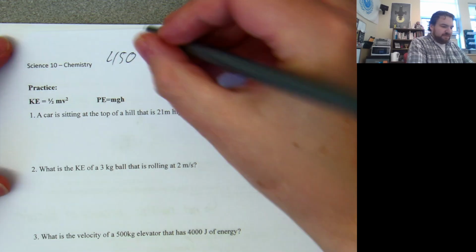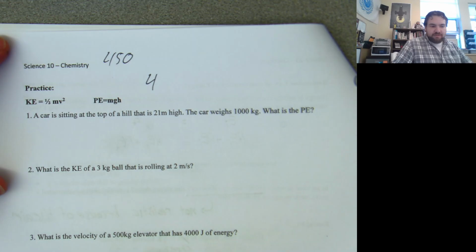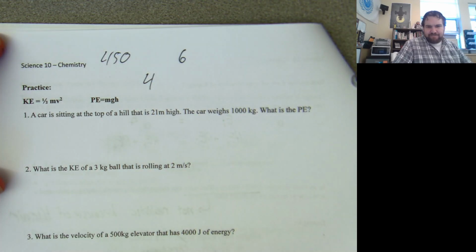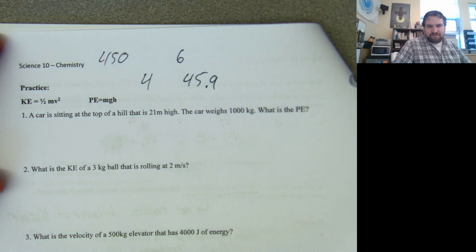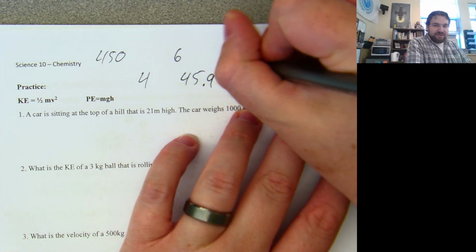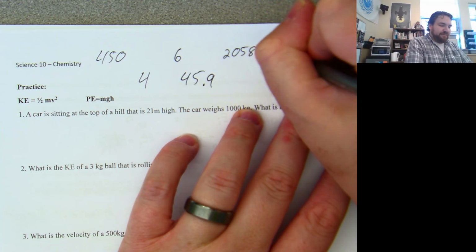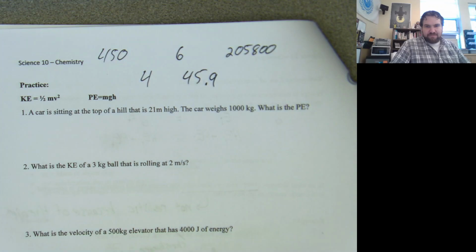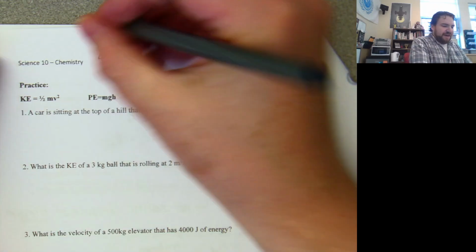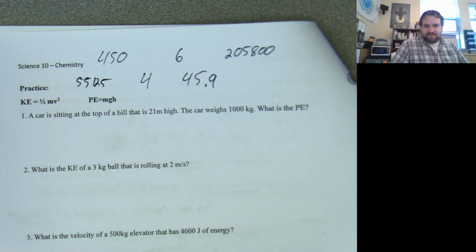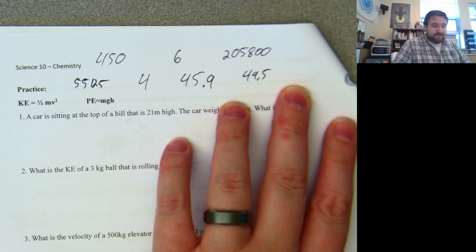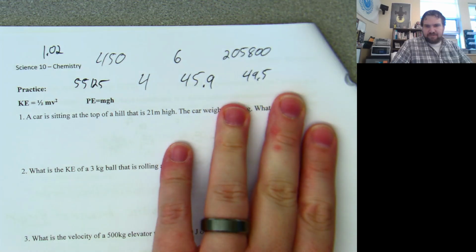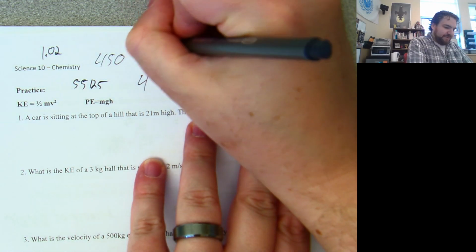450. 4. 6. 45.9. 205,800. 55,125. 49.5. 1.02. 4.47.